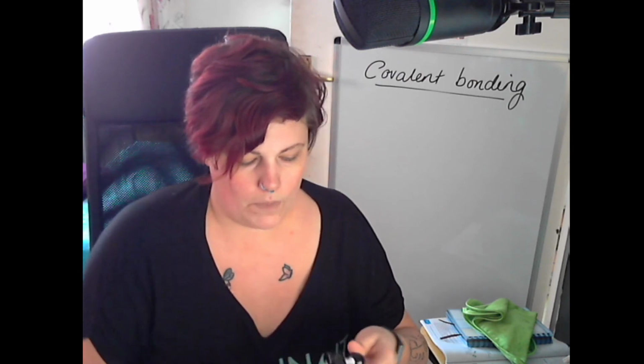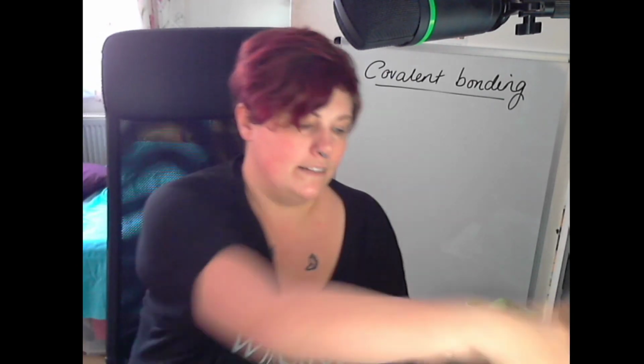You can use it if you've got a stuck zip. Rub a pencil up and down the zip and it will help it move better. It also is why pencils work in the way that they do. When you write with a pencil, the layers effectively shear off. The movement between the layers is very, very easy and very smooth. But as I say, the individual sheets are very, very strong.